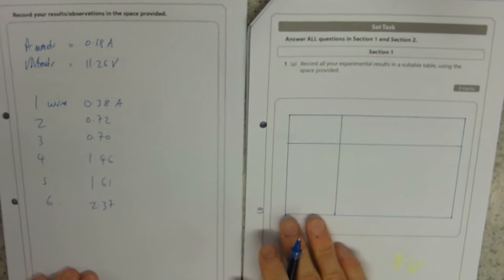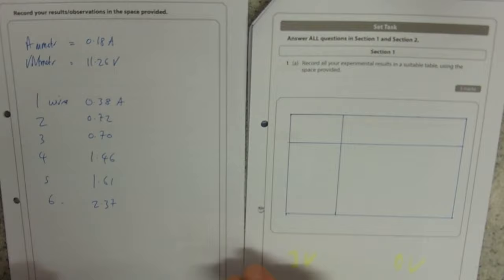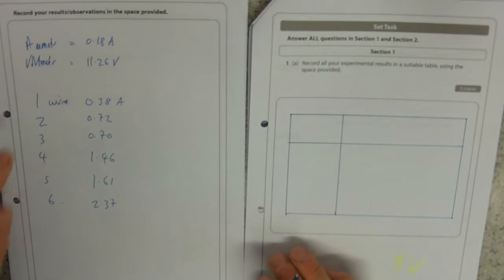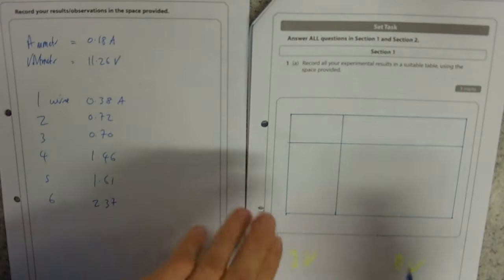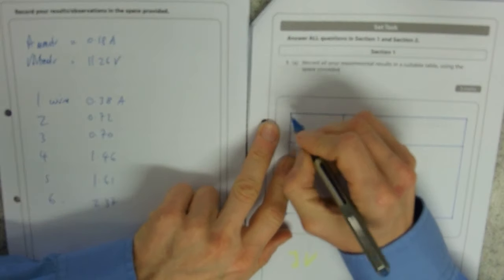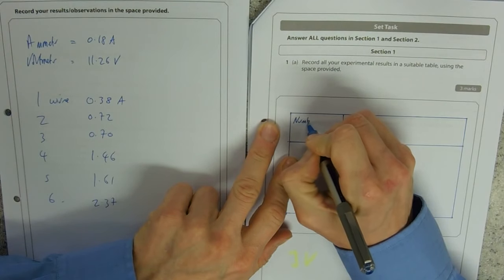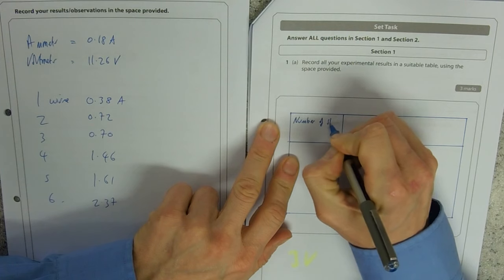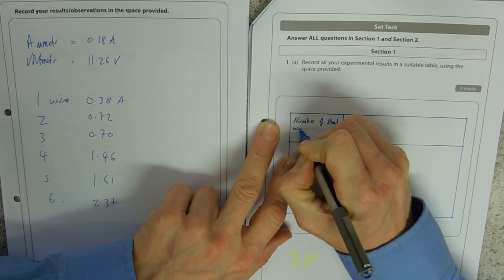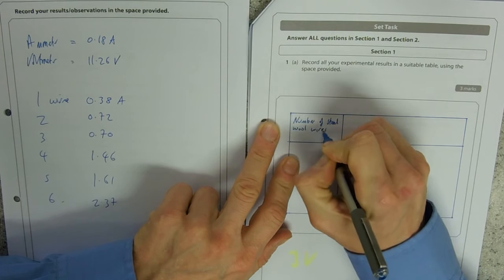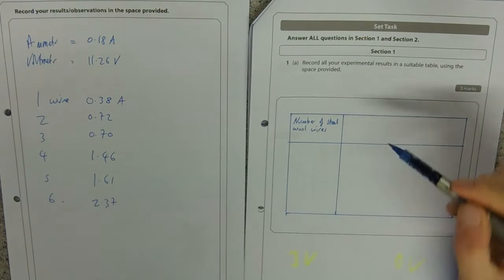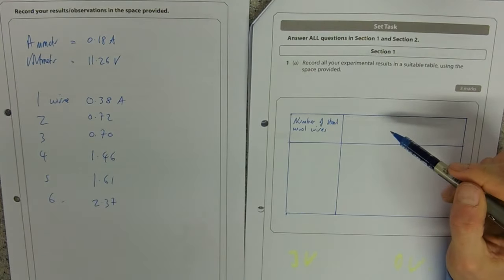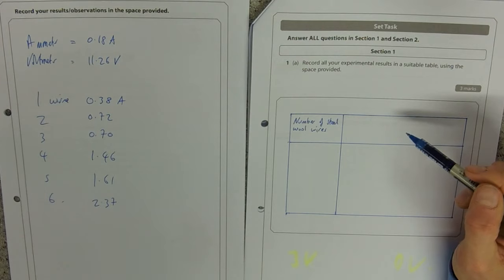Our independent variable is the thing that we are selecting, we are choosing, which is this number of wires. So this is going to be number of steel wool wires. And across here, this is our dependent variable, which is the thing that we're measuring.